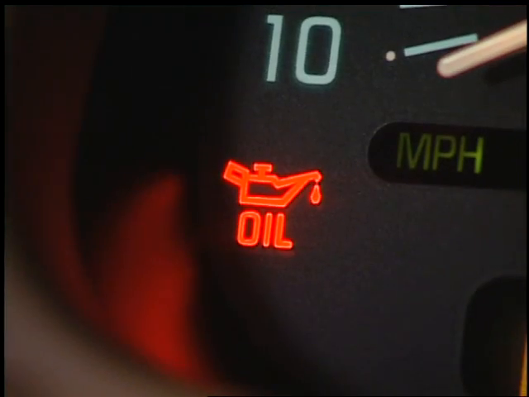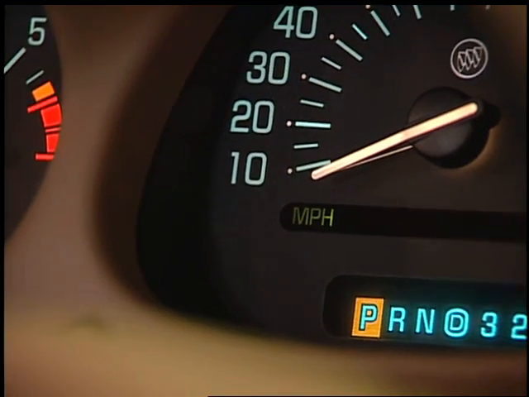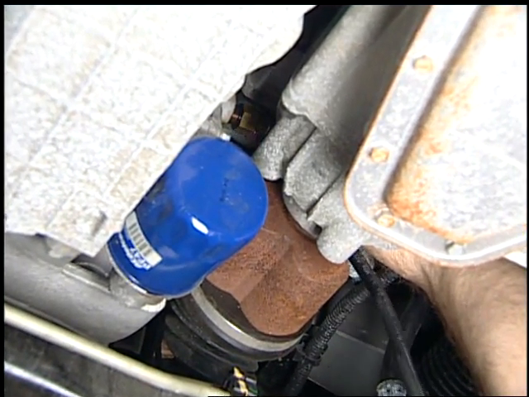If the oil light remains on with the engine running, the first thing you should do is disconnect the wire from the sending switch. If the light goes out, the switch is shorted or the engine oil pressure is very low. To check the oil pressure, remove the switch and install a pressure gauge.